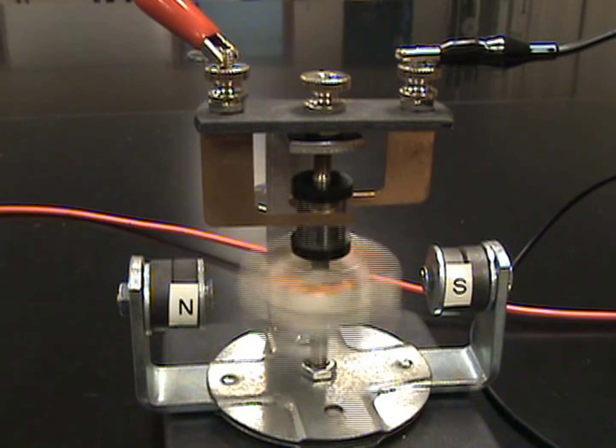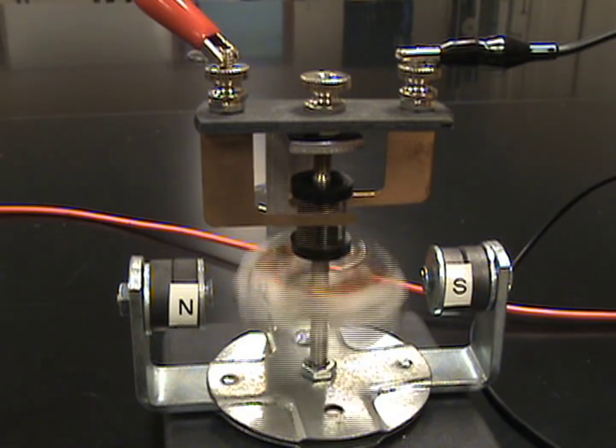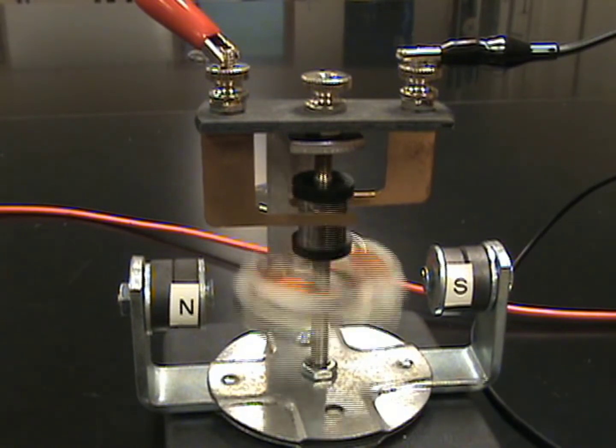Once again, we see this conversion of electrical energy provided by our power supply into mechanical energy, or the kinetic energy of the motor armature.